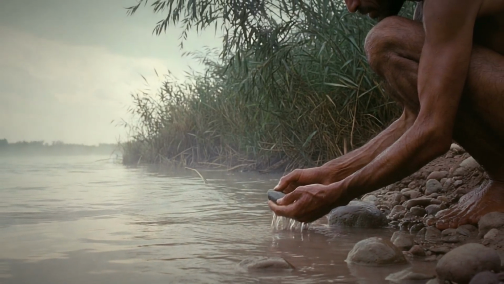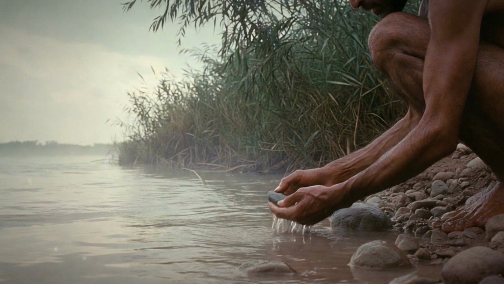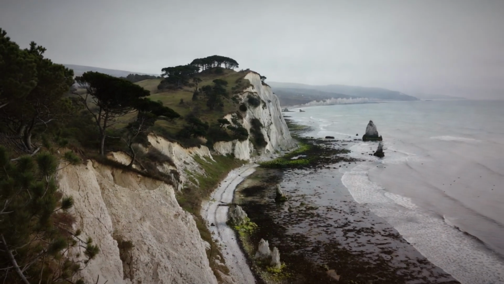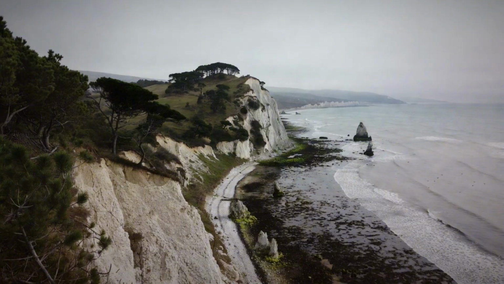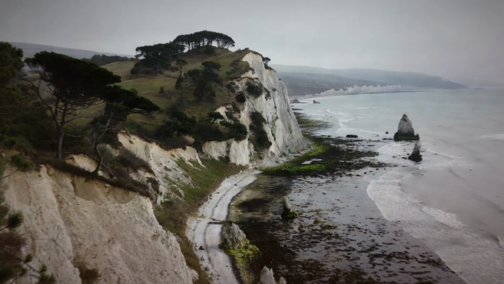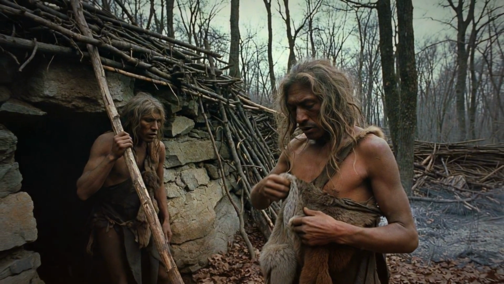The Azilian tradition emerged in Western Europe around 14,000 years ago as a successor to the Magdalenian. Azilian assemblages are characterized by smaller, less elaborate tools compared to preceding periods. Bone and antler working continued, but with reduced artistic elaboration.